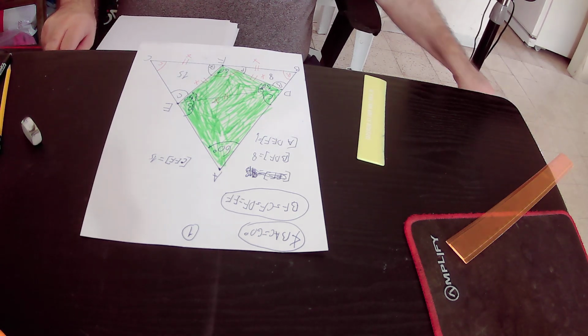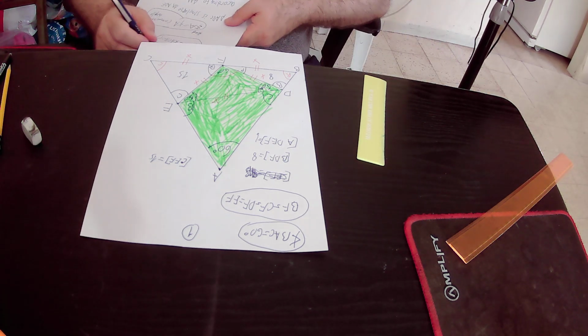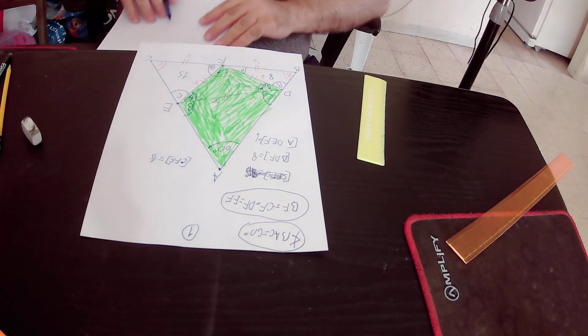In the next step we have rule number 3 that relates to similar triangles.